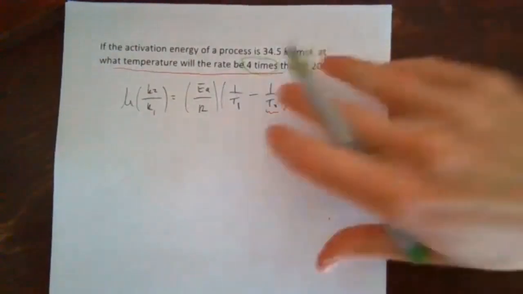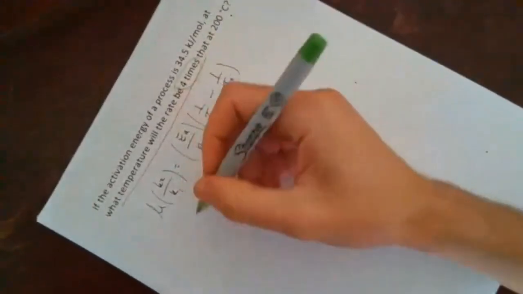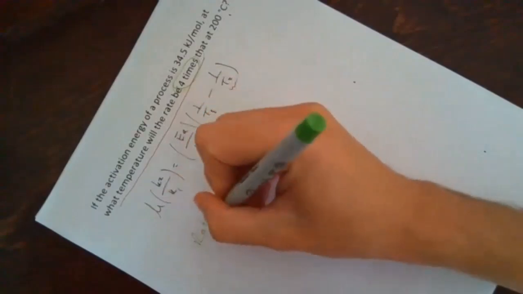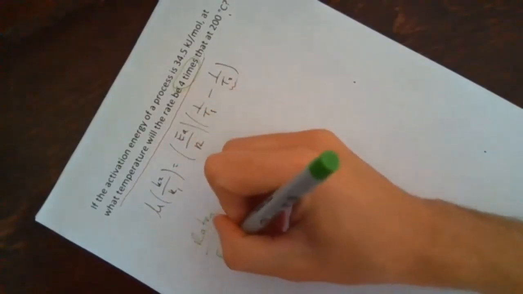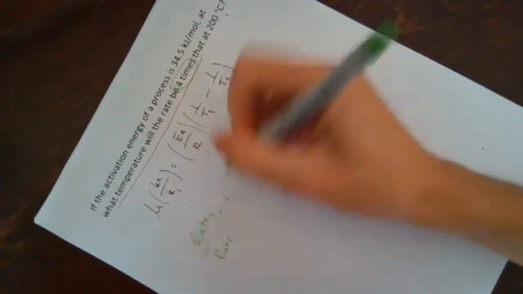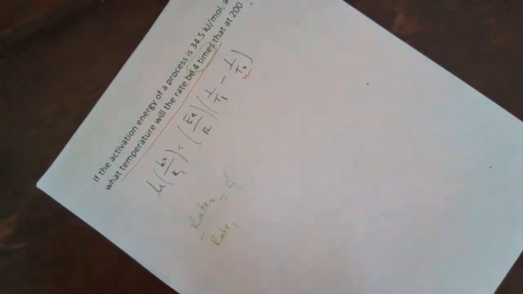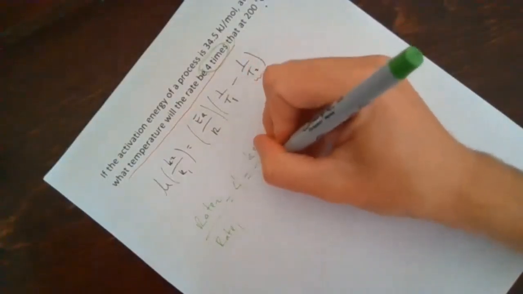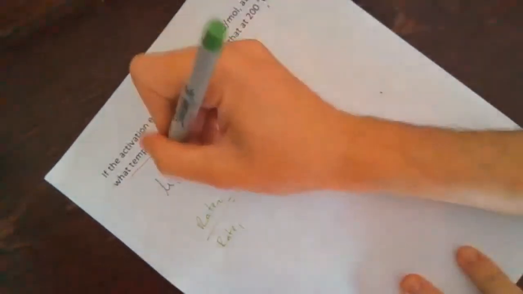And so if the rate is 4 times faster, so if rate 2 divided by rate 1 is equal to 4, that would imply that your reaction at rate 2 is 4 times greater than rate 1. That also means that k2 divided by k1 is also 4. So this whole thing is going to be 4.